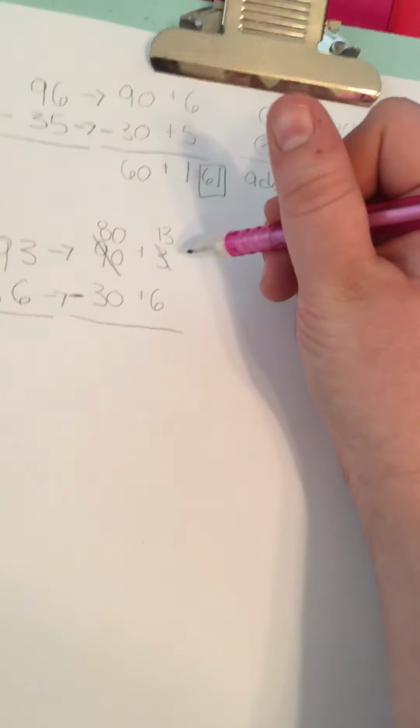Remember, again, subtraction. Make sure you have your sign. Subtract, subtract, add. Subtract your ones, subtract your tens, add together. Add your tens to your ones.